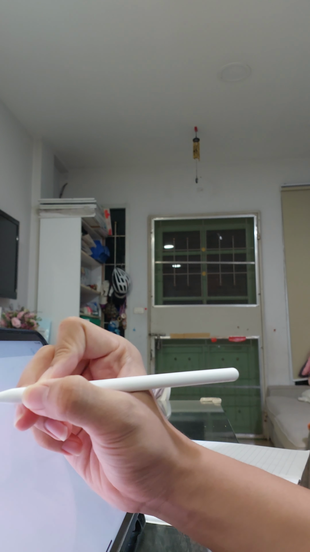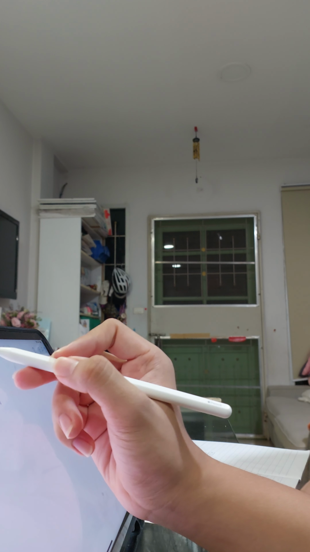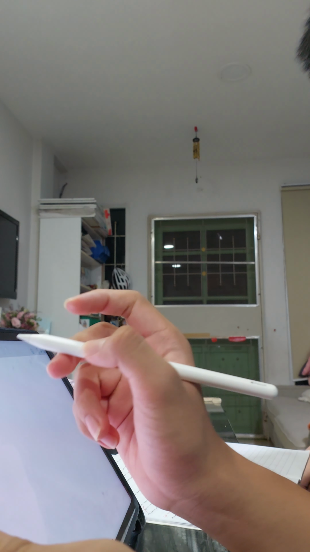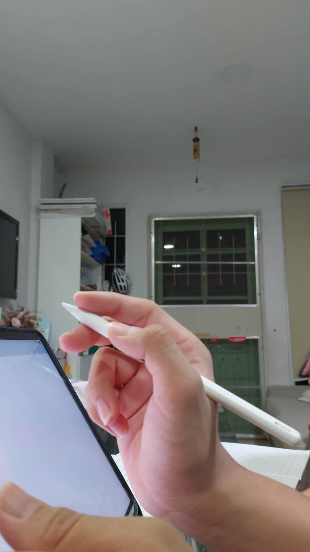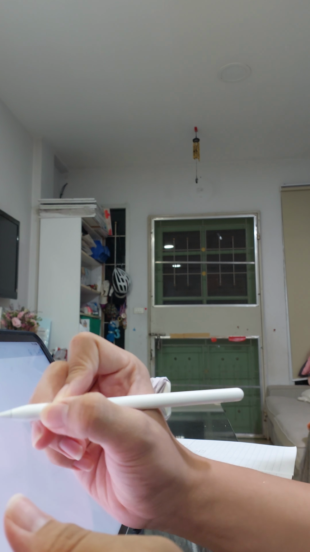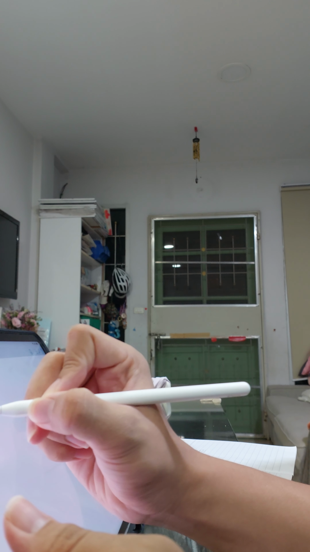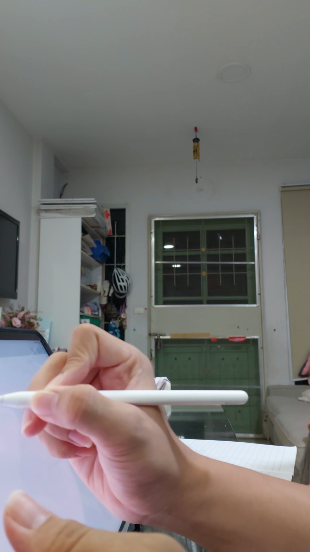Is it length times width? Length times width times height. That's volume. V equals length times width times height. So first of all, let's draw a cube. Sorry for my drawing skills.